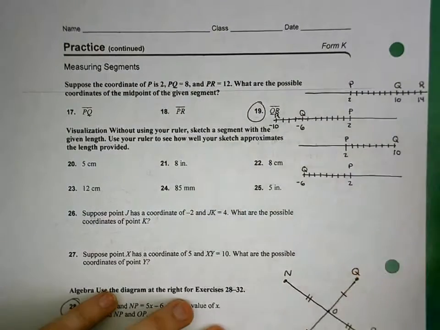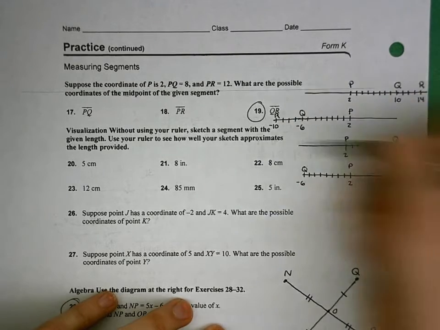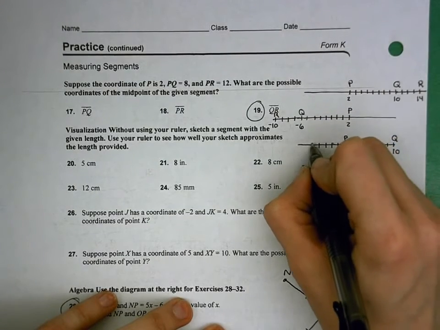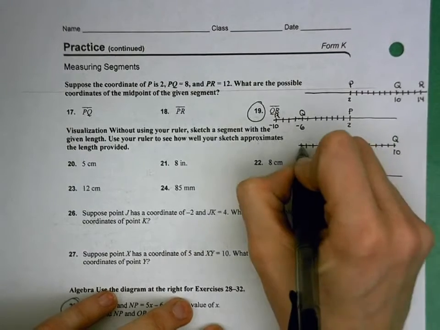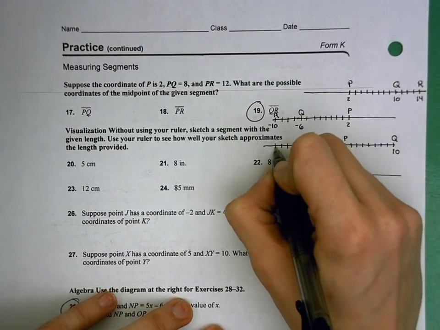Or the R could go in the opposite direction of Q, right? So if we took Q to the right, R might have gone to the left. 1, 2, 3, 4, 5, 6, 7, 8, 9, 10, 11, 12.